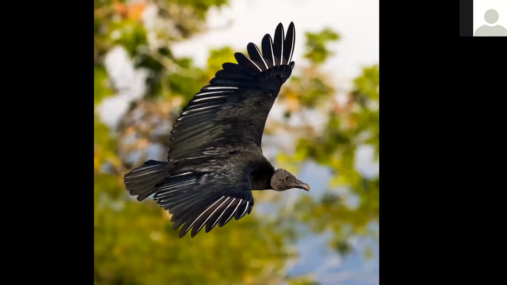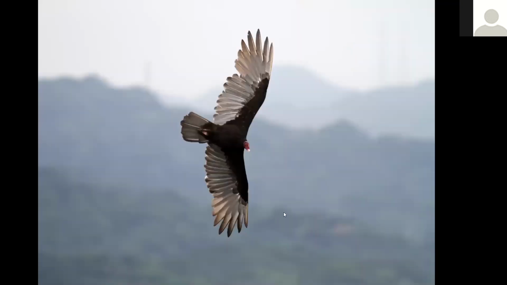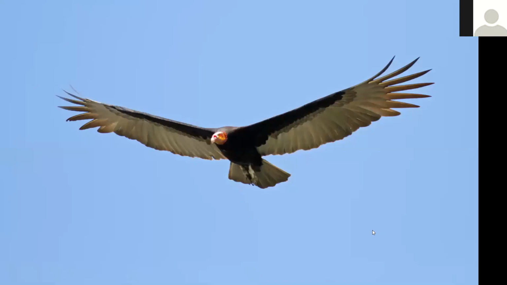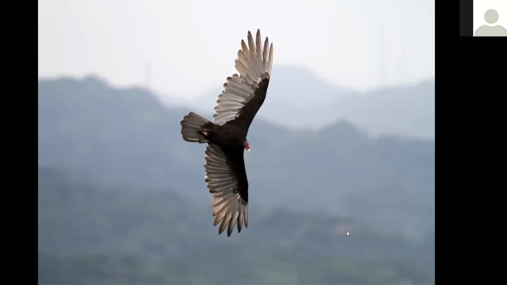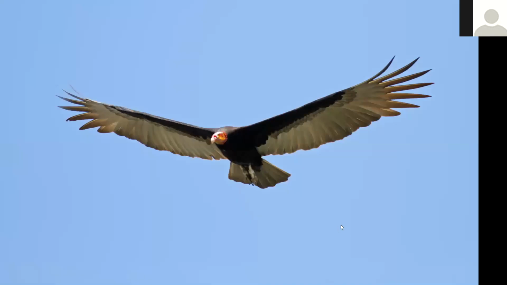New World vultures, the black vulture, and then the turkey vulture. This is in Panama. Nothing special about a turkey vulture, but what makes it interesting down there is that there's another form similar to the turkey vulture, which is the yellow-headed vulture. This is the lesser yellow-headed vulture. At quick glance, they look the same. Unless you pay attention to the head, they look very much the same. And this has a little bit more yellow.